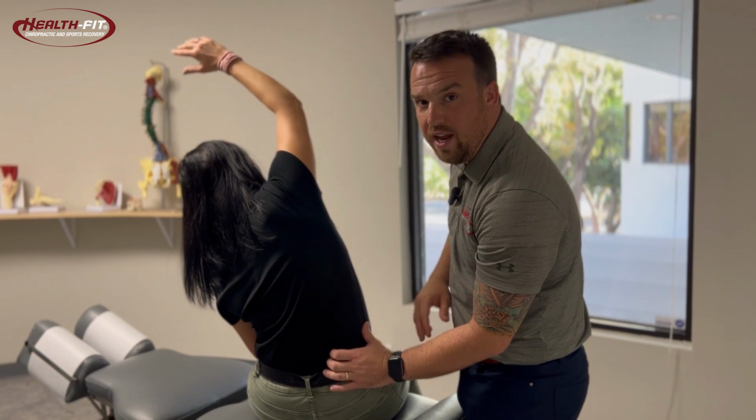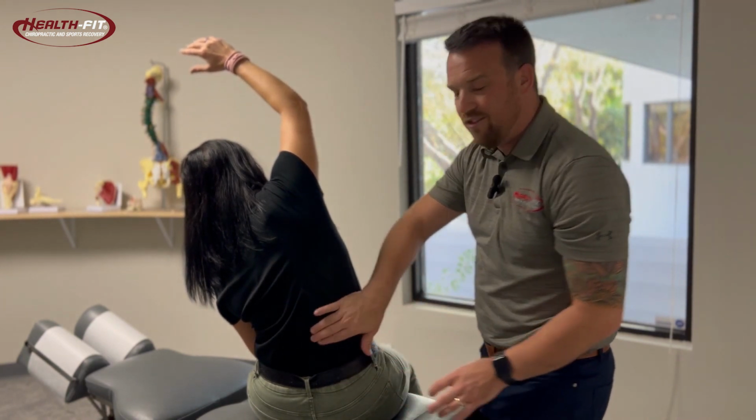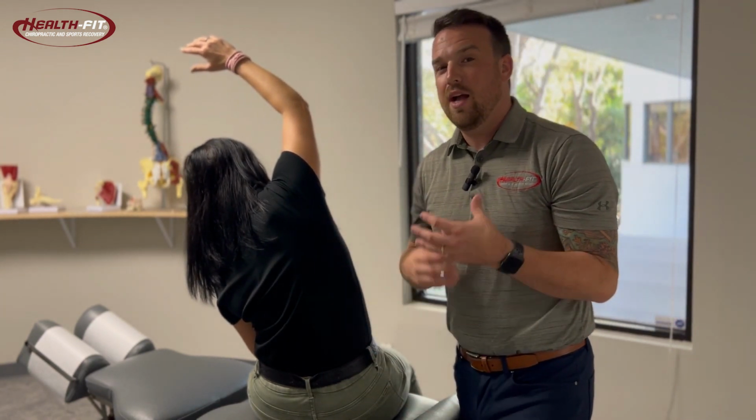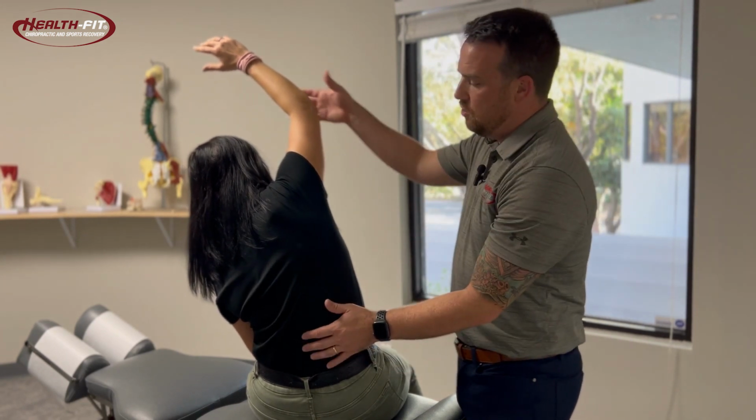If you feel some strain on this part of the back, odds are you have some level of QL tension or even a strain type injury in that area.